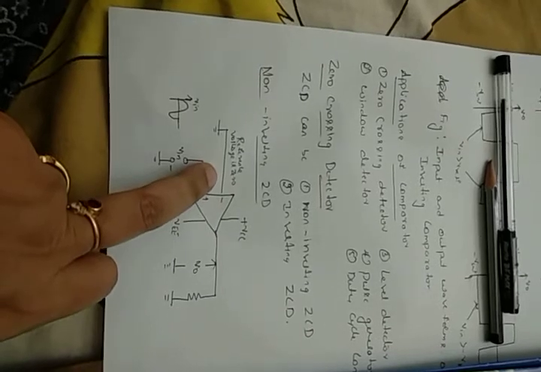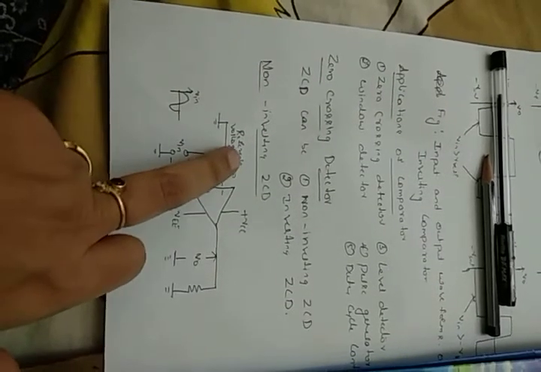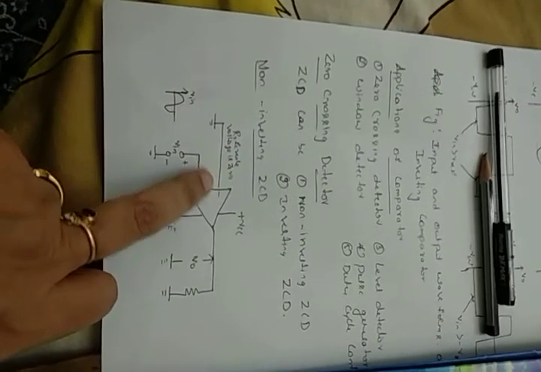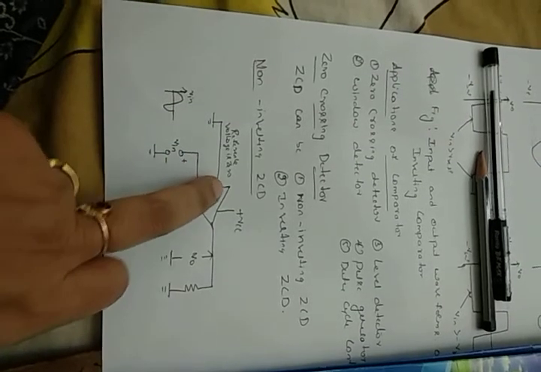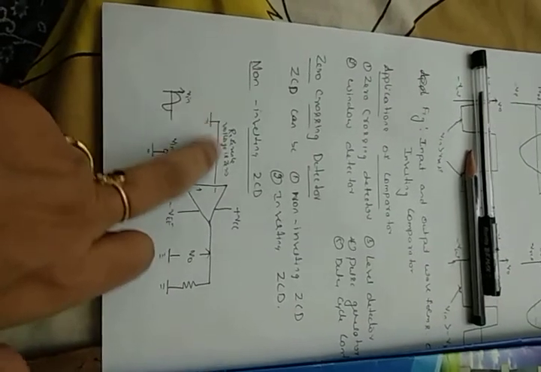So zero crossing detector can be either a non-inverting zero crossing detector or an inverting zero crossing detector. In the non-inverting zero crossing detector, as the name itself says, the input is applied at the non-inverting terminal and the reference voltage, that is zero voltage, is applied at the inverting terminal, that is just grounded. So it is used in the open loop mode.